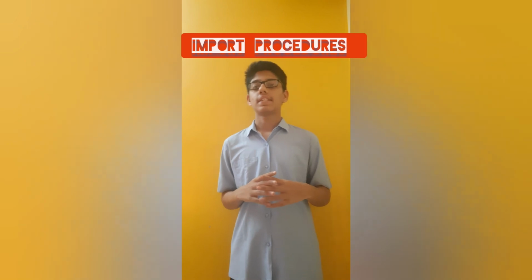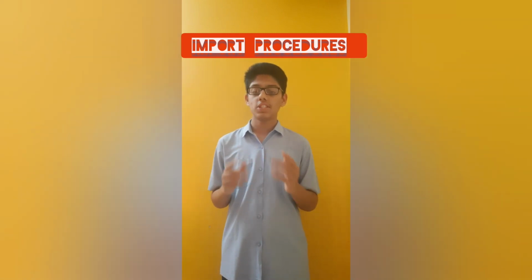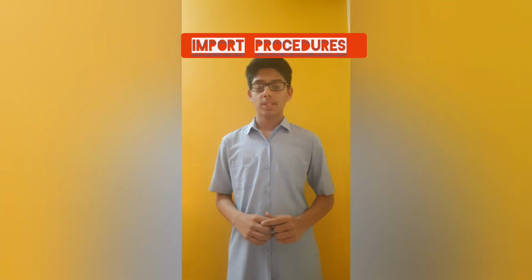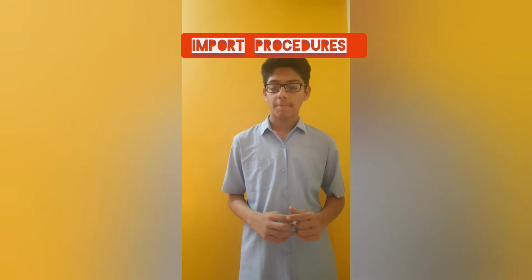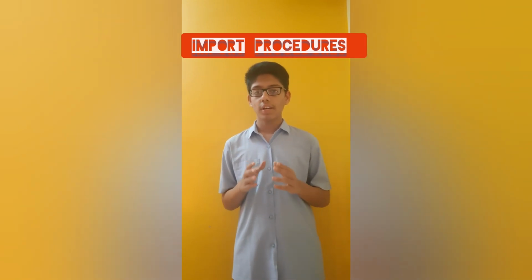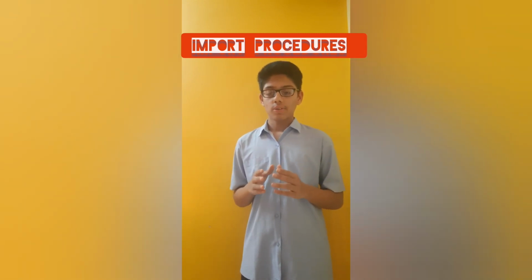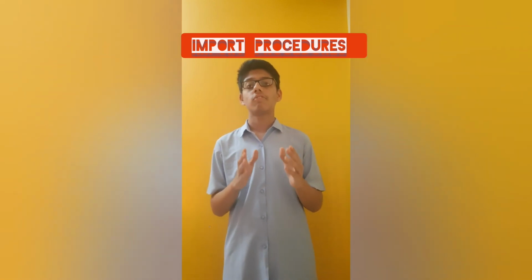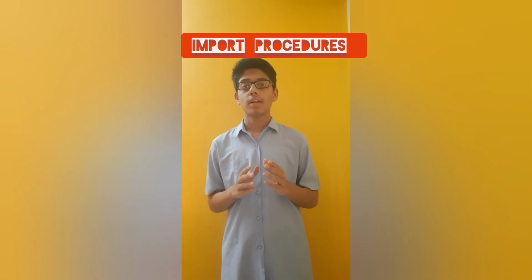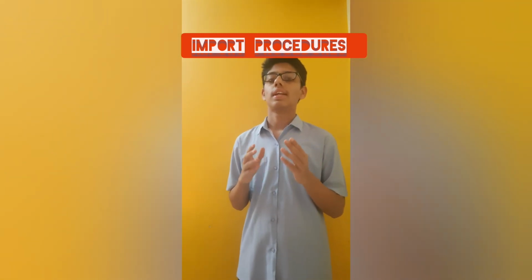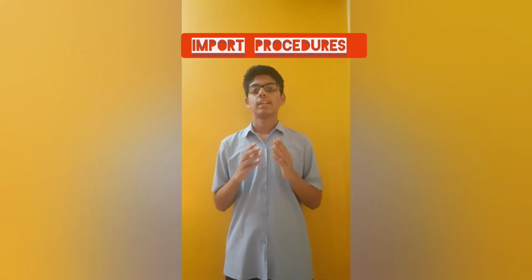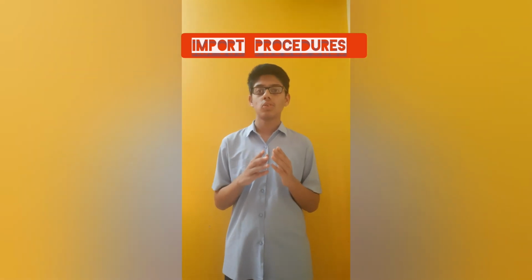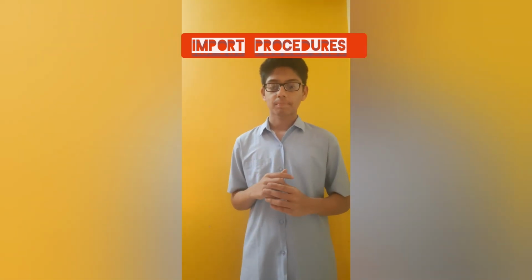And now let us discuss the import procedure. The first import procedure is trade enquiry. The first thing that the importing firm has to do is to gather information about the countries or firms from which the exporter is exporting the goods. The importer has to know the country or firm from which the goods are being exported.